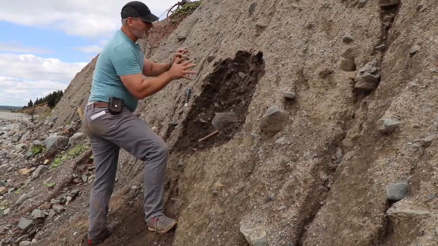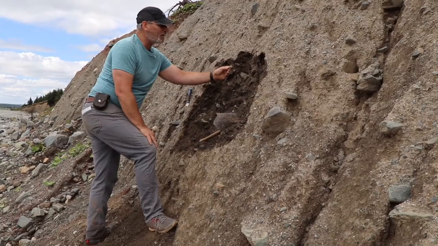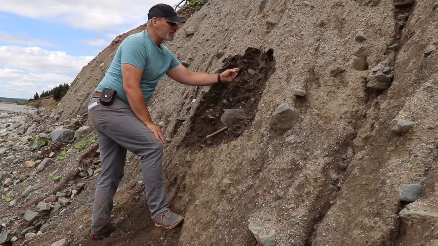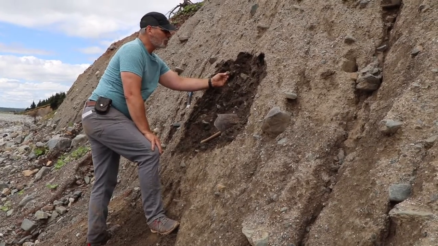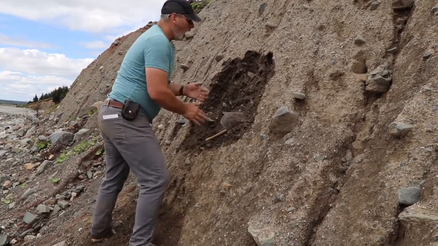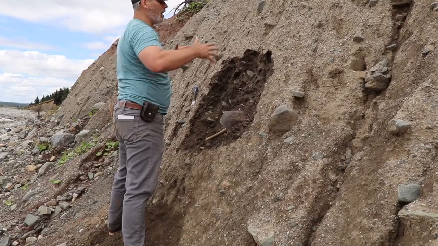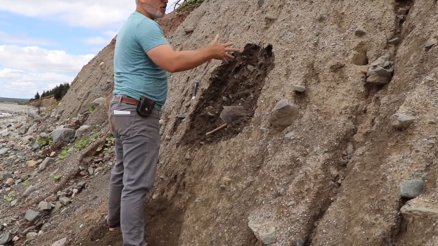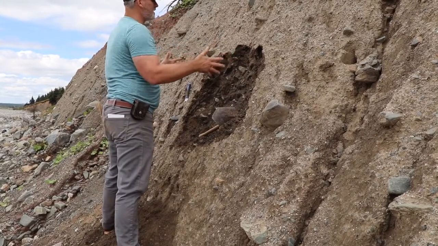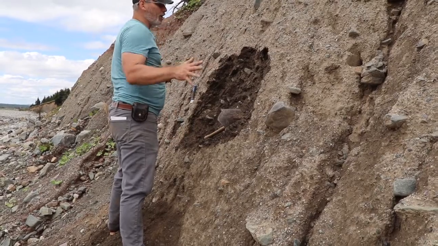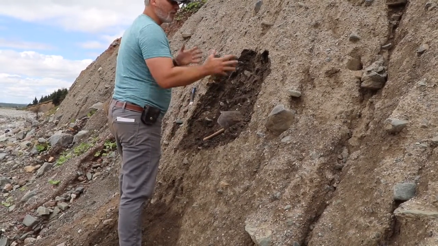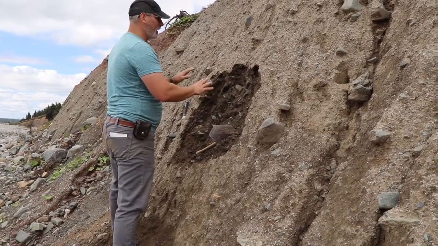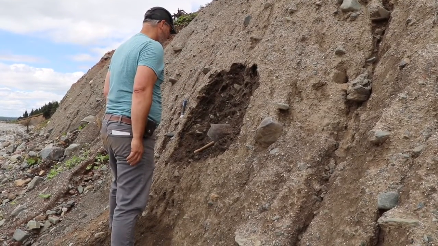So I've got to get in deep enough to make sure that I'm not going to lose clasts that have long axis oriented to the face of my section. So I've dug in. Normally I would take the time and dig in about 30 to 50 centimeters to start. That way I know I'm not getting any shearing or anything like that if there was ever any sliding or mass movement of the surface.